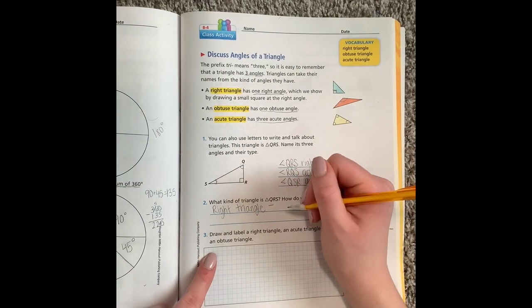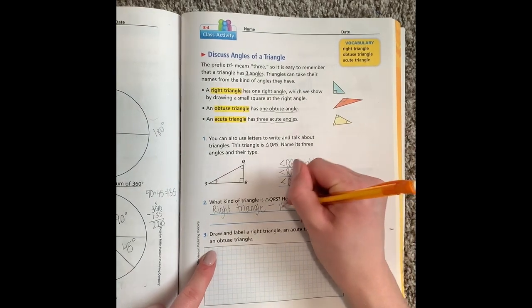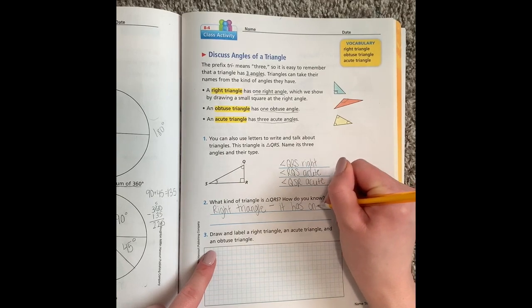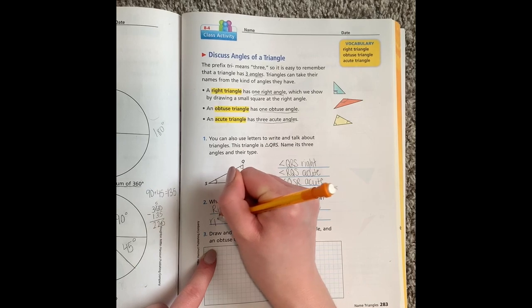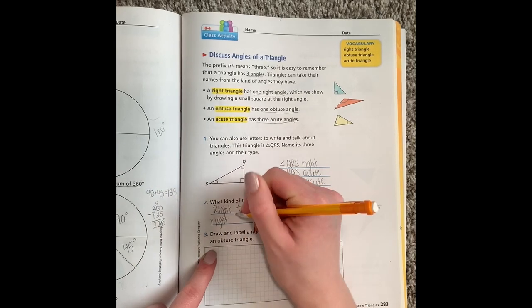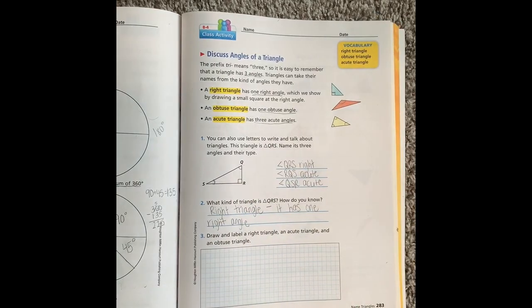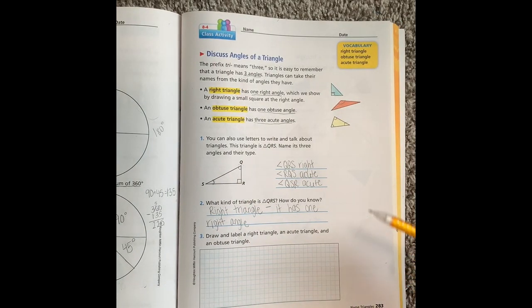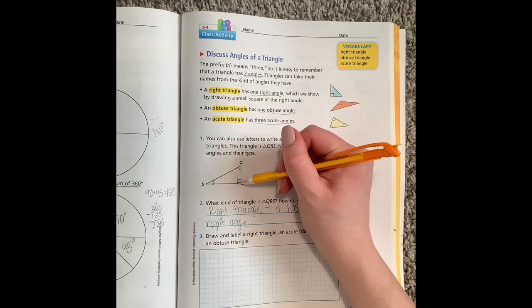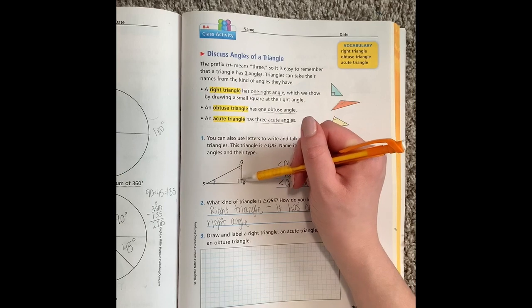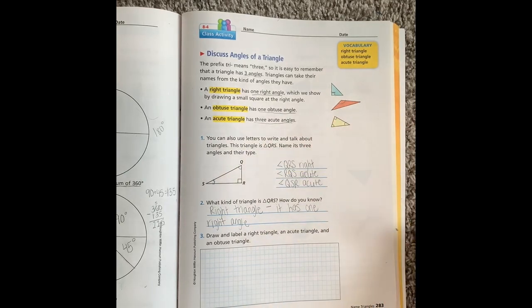And we could write, it has one right angle. Okay, and we know that because of this small square at angle QRS. We know that this is a right angle, so this is a right triangle.